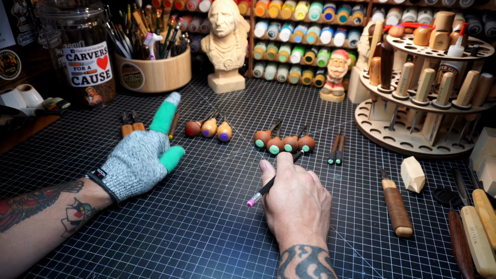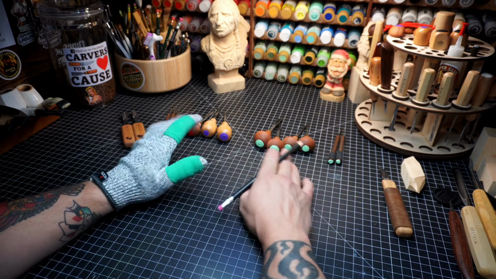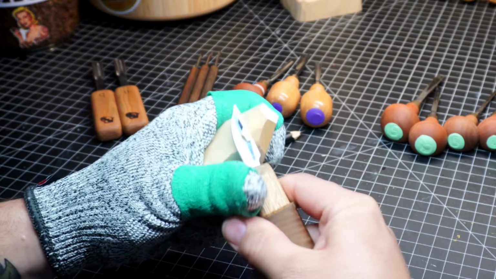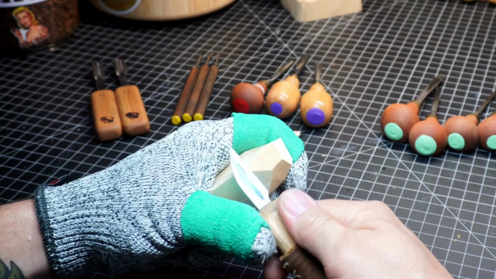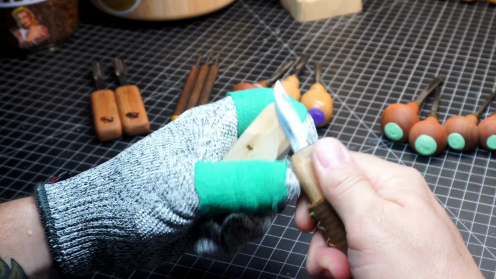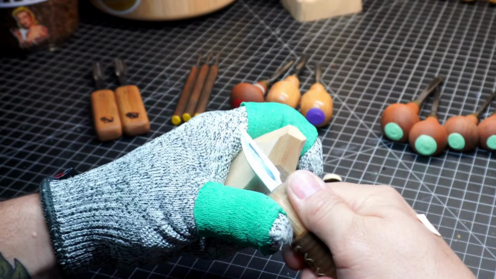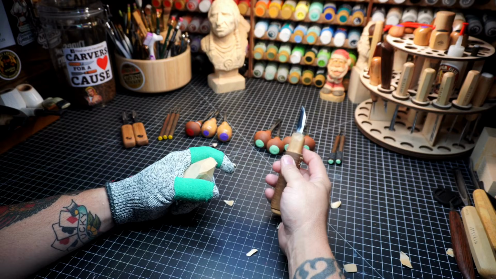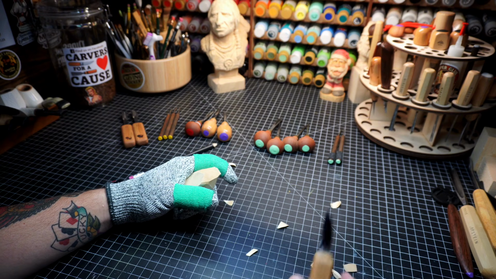One V-tool and one gouge is absolutely the next step after a knife, because when you've been whittling with a knife for a while, you're having a lot of fun. But if you want to get into tutorials or do things that require a tool past those, this is when you're going to need a little bit more help, because you want to be able to do more with a piece of wood than only what you can do with a knife.